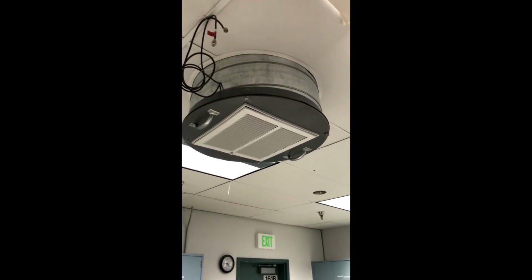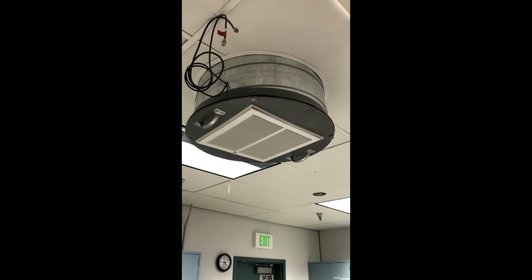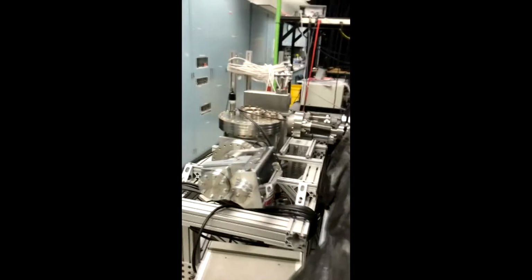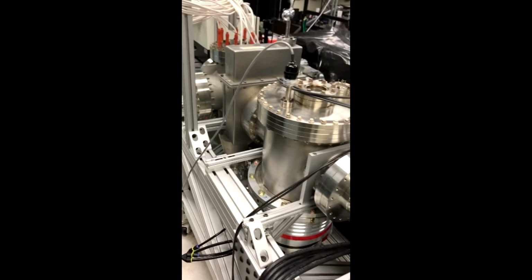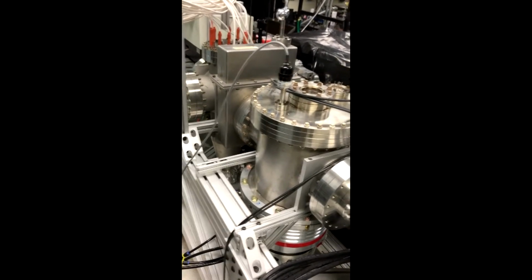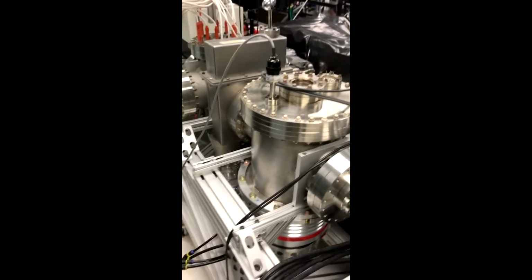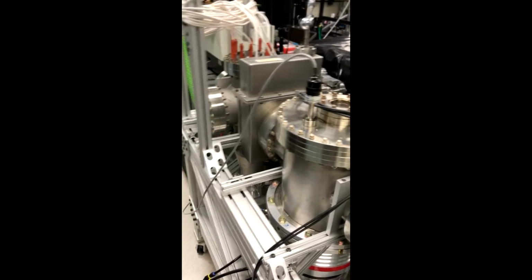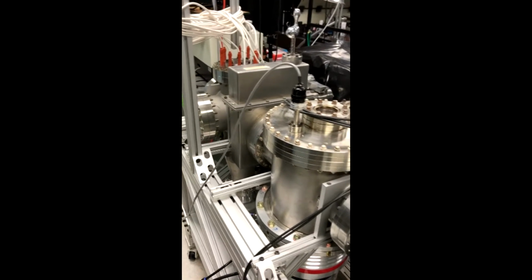So later I'm going to show you our lab on the roof. But before going forward, I also want to show you a VMI setup, a velocity map imaging setup, that we designed and built here in our lab. This is another system that we are going to use to investigate the plasma generated by the laser filaments from different wavelengths.